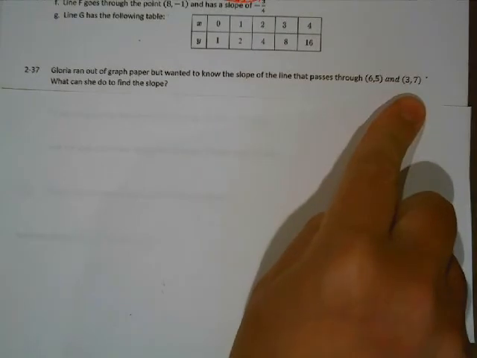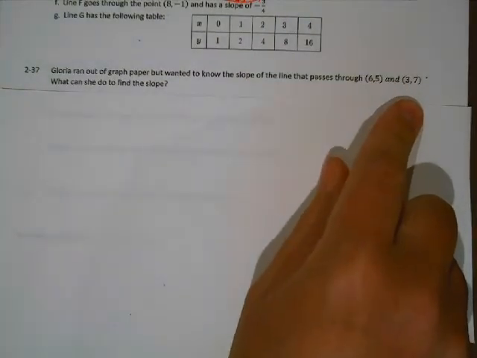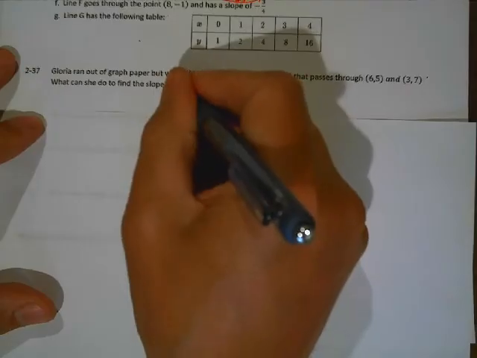So we've done that. All right, let's say that we've got Gloria, and she ran out of graph paper, which I'm sure has happened to you at some point. But she wants to know the slope of a line that passes through 2 points. What can she do to find the slope of the line? She's only got the 2 points, no graph paper, and we're going to say that she doesn't want to draw on a piece of paper or a graph and have to do that because that gets messy. So can we do it without it? Sure we can. Remember, slope is the change in the y divided by the change in the x.